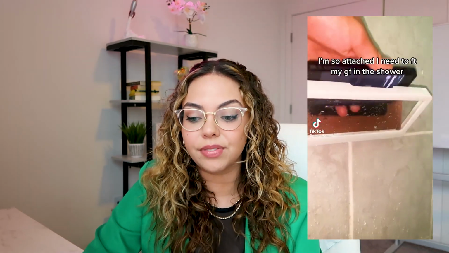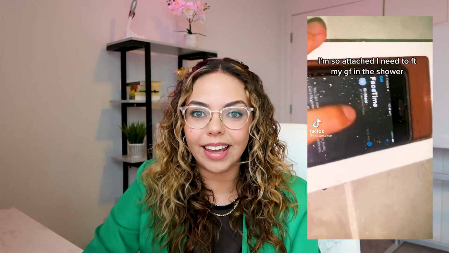Next, your hook can come in a bold statement or a controversial statement that's definitely going to have people stop and be like, whoa, what is this? For example, this shower case. "I'm so attached, I need to FaceTime my girlfriend in the shower." Like, that is definitely a bold statement. There's gonna be people in the comments like, whoa, like, what do you mean? Like, you can definitely leave your girlfriend alone for 3 seconds. You know the deal. There's gonna be controversy in the comments, and you're like, wait, what are you talking about? Like, you're interested and you wanna watch more. Like, what are they talking about? They have you captivated. That is a really good one.